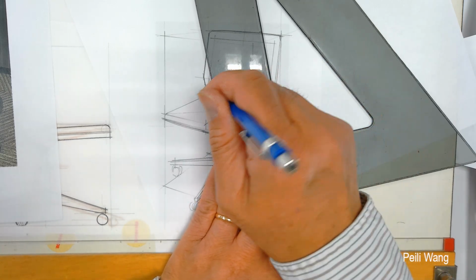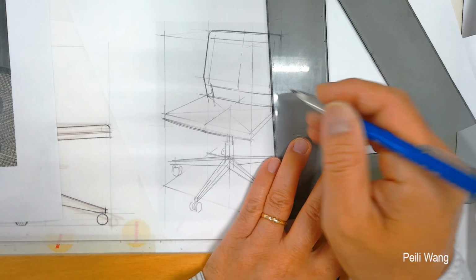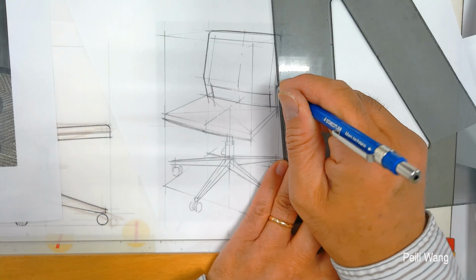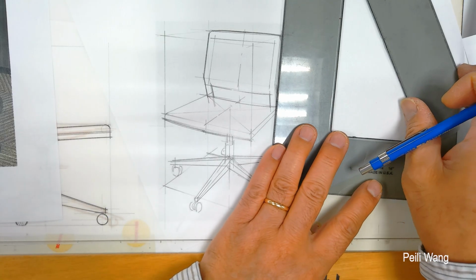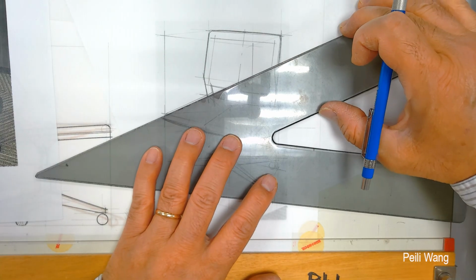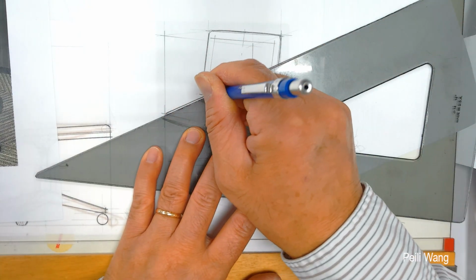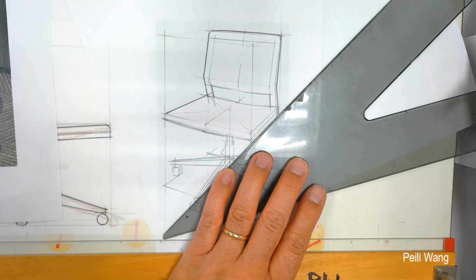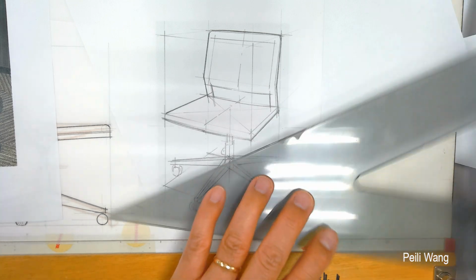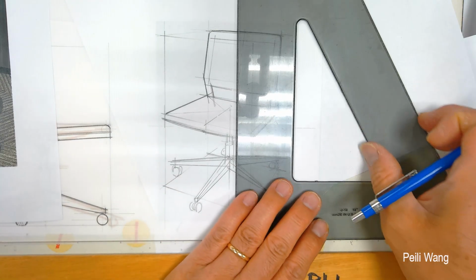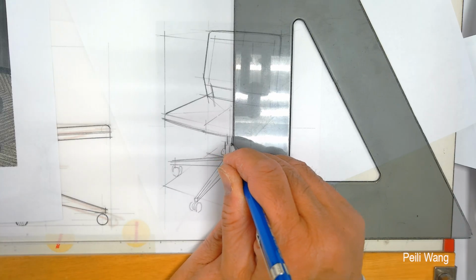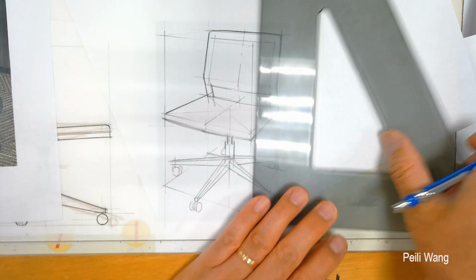Outline. I apply the straight line first. Bold line. And also the leg.